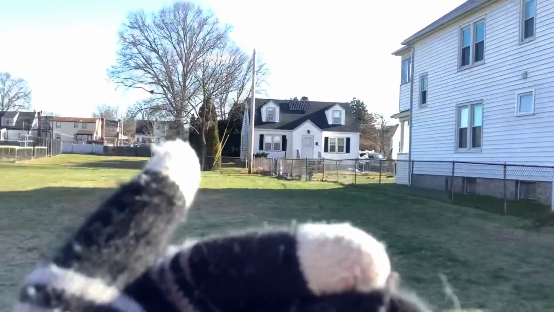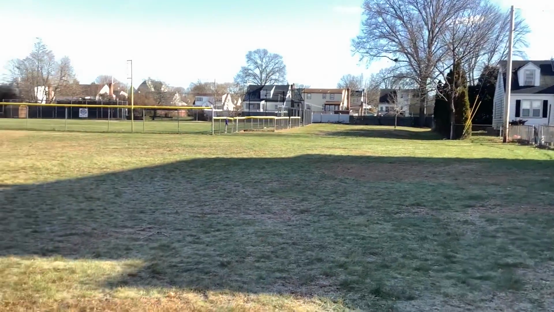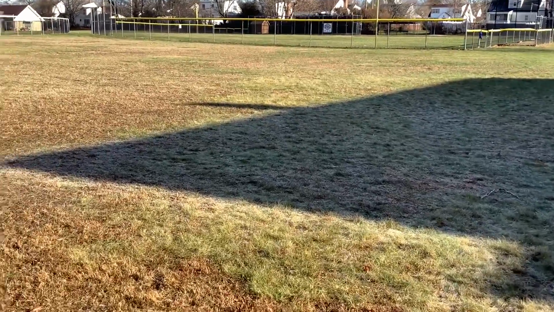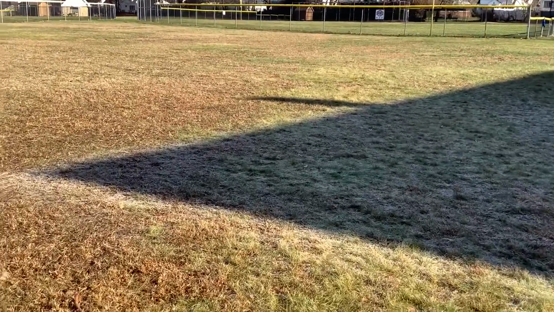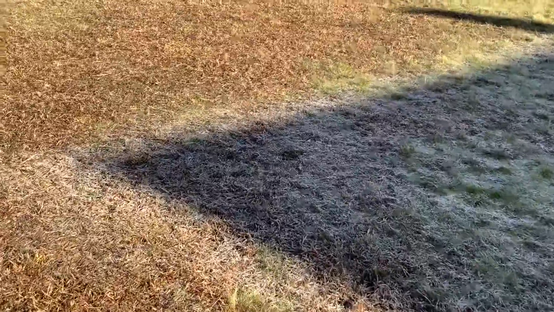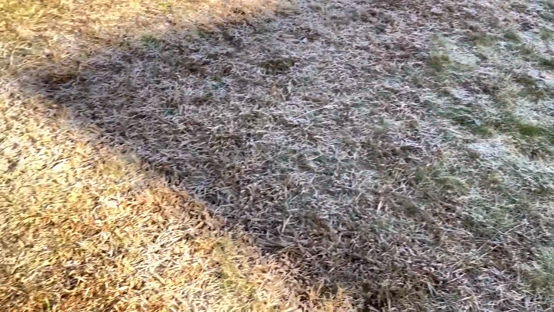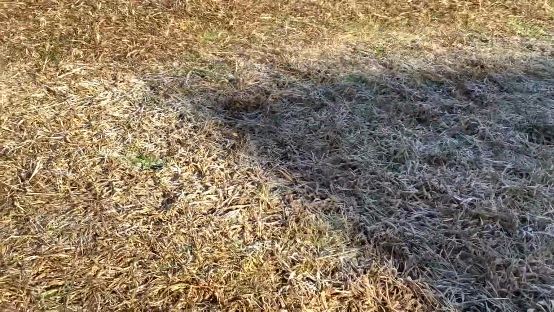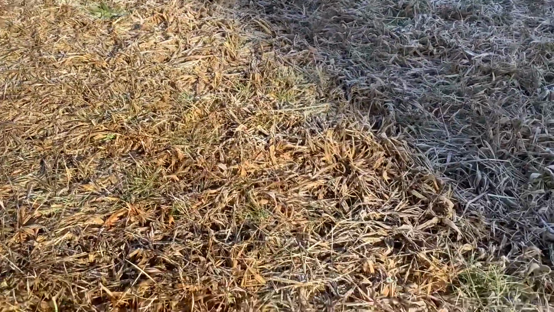But as the sun moves, the shadow also moves, and as the shadow moves, different parts of the grass are exposed to the sunlight. And we already looked at the difference in the grass that is in the sun and the grass that is in the shadow. So let's get down here again and look really close at this grass.